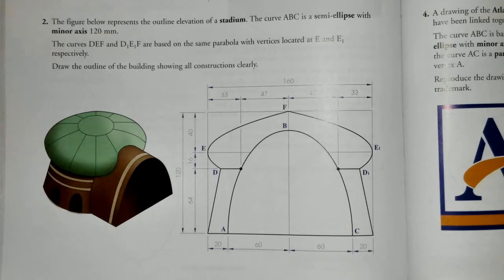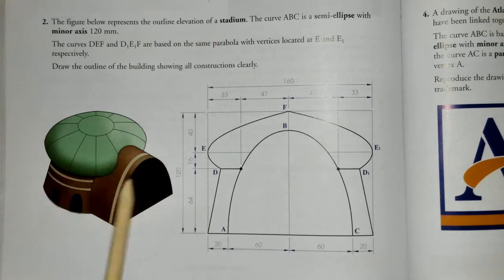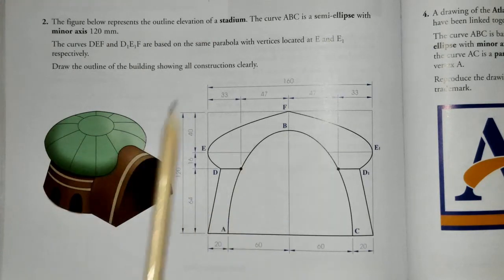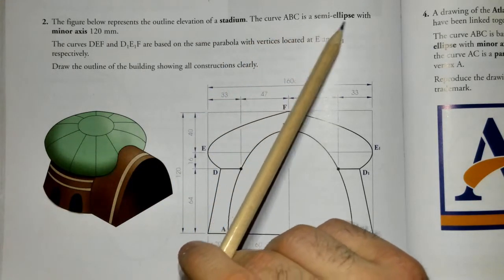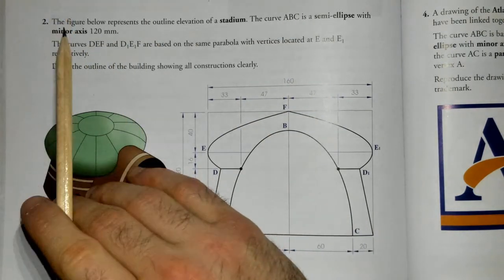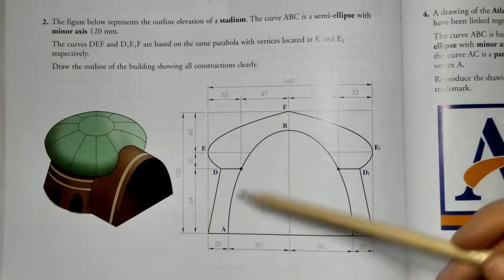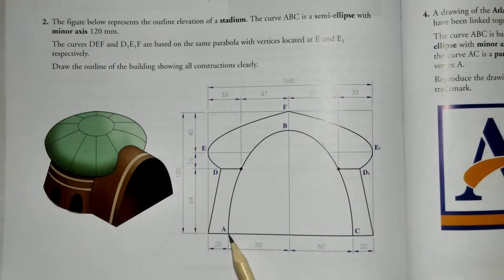So starting off, we're always going to read the question and see what it tells us. The question says, the figure below represents the outline elevation of a stadium. So we can see the elevation view here. The curve ABC is a semi-ellipse with minor axis 120 millimeters. So they're telling us what the minor axis is. We look for the curve ABC, and we can see the minor axis is 120, 60 plus 60. So my radius for the minor circle is going to be 60 millimeters. That's important information there.